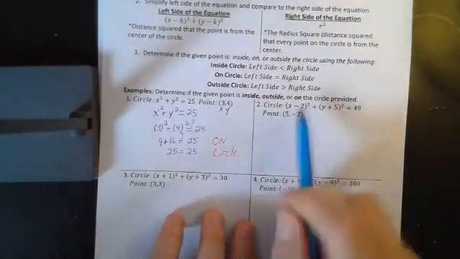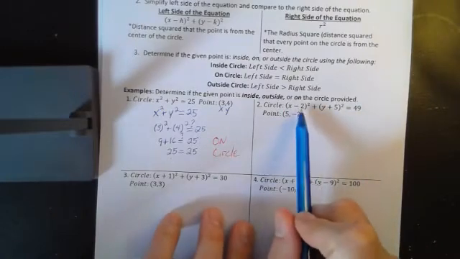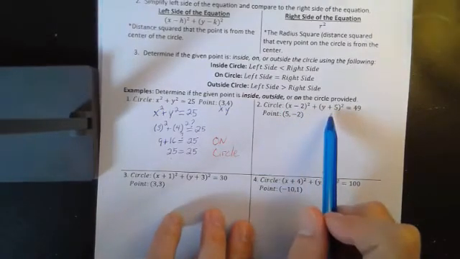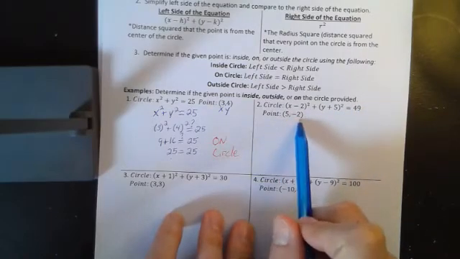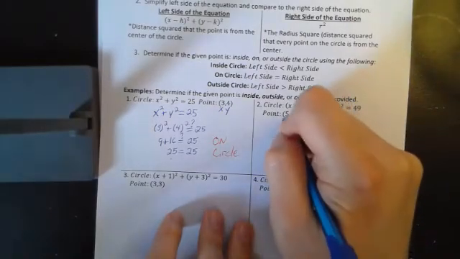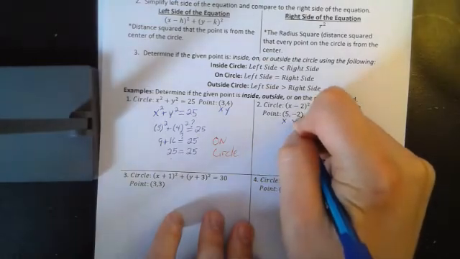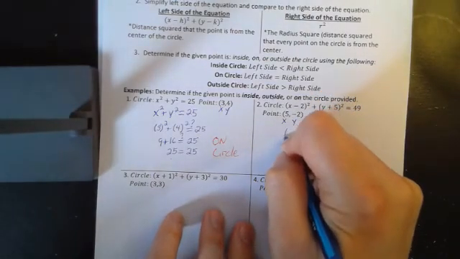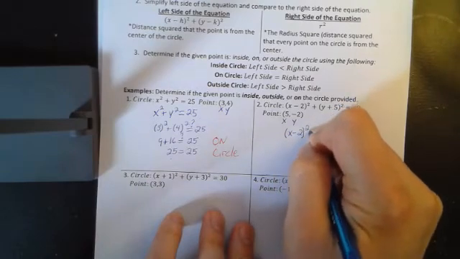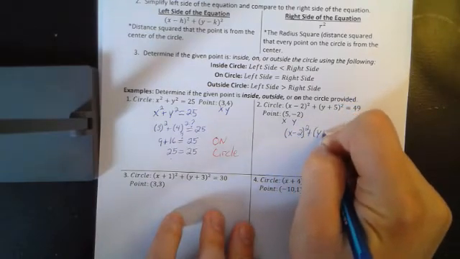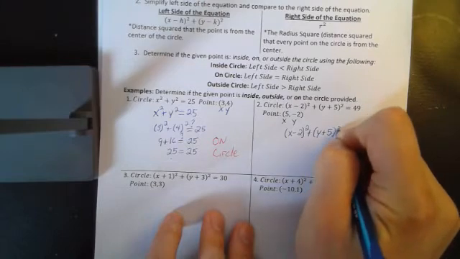All right, moving on to number 2. Here we have the center-radius form of the circle, (x minus 2) squared plus (y plus 5) squared is equal to 49. And we have the point (5, negative 2). So again, 5 is going to be our x, negative 2 is going to be our y. Let's write out our equation in center-radius form: (x minus 2) squared plus (y plus 5) squared.